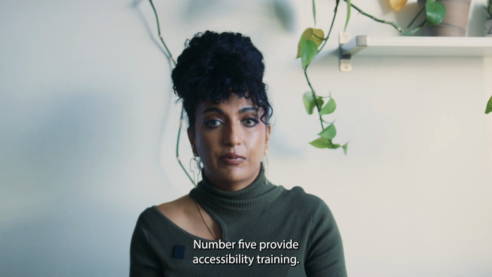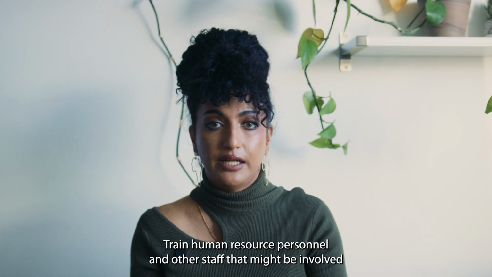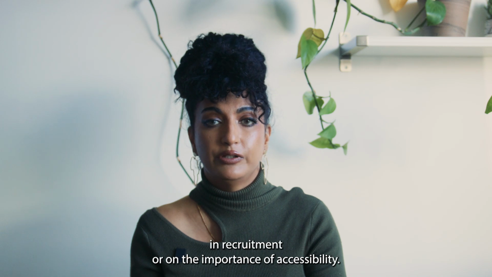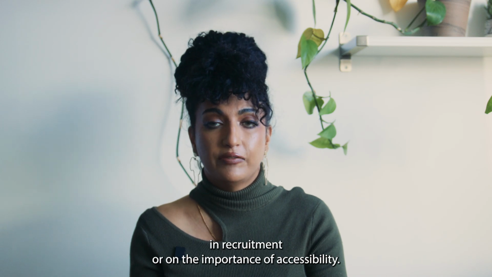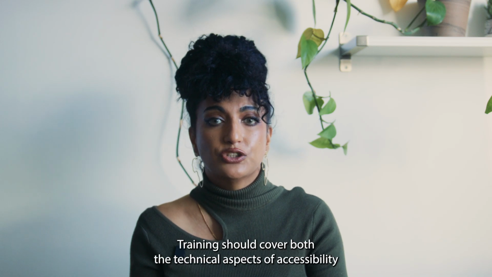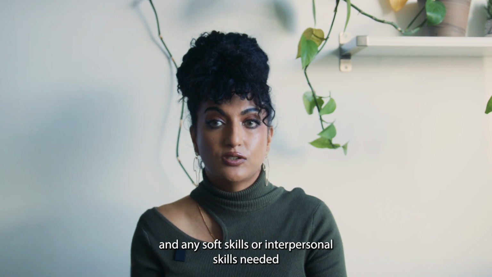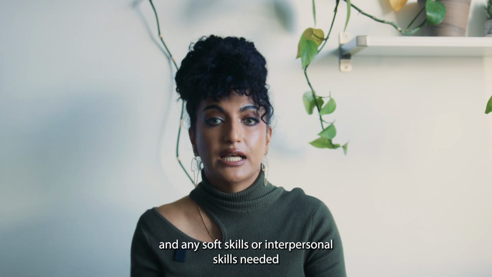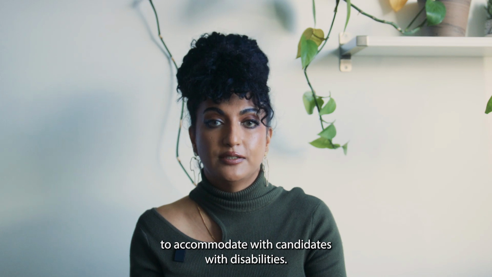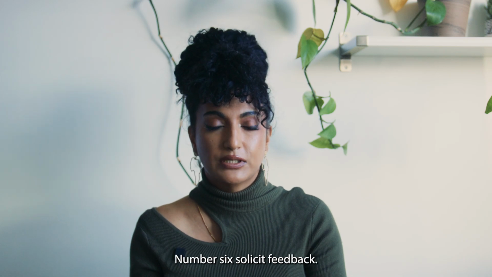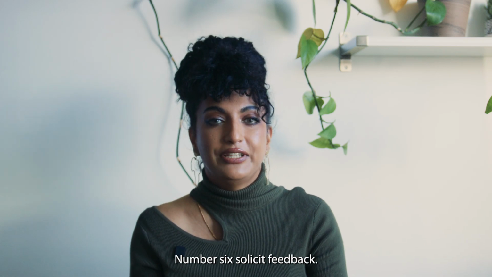Number five, provide accessibility training. Train human resource personnel and other staff that might be involved in recruitment on the importance of accessibility. Training should cover both the technical aspects of accessibility and any soft skills or interpersonal skills needed to accommodate candidates with disabilities.